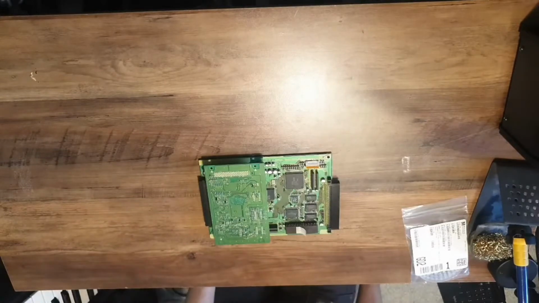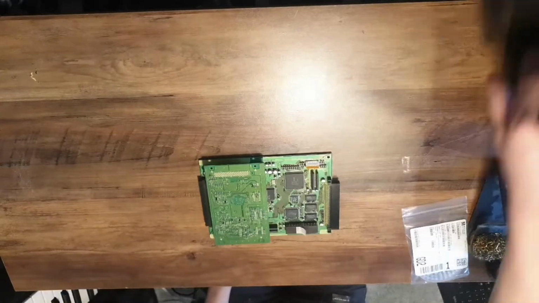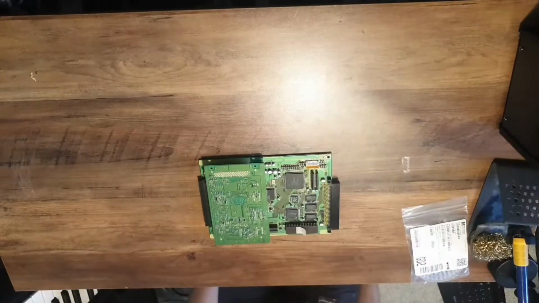Right, I've adjusted the volume a bit, but I don't know if that's good enough for you guys. Why is my stream box not working, I wonder?